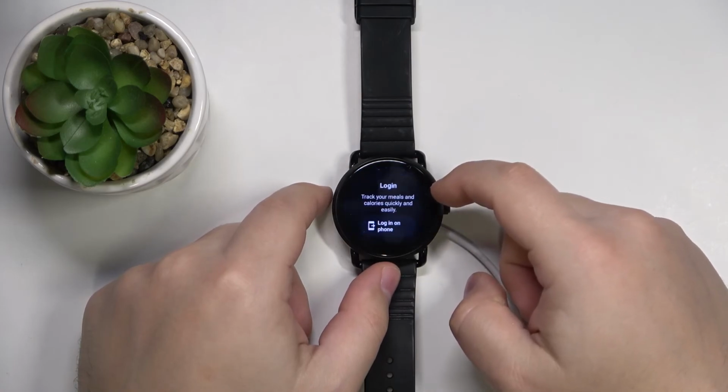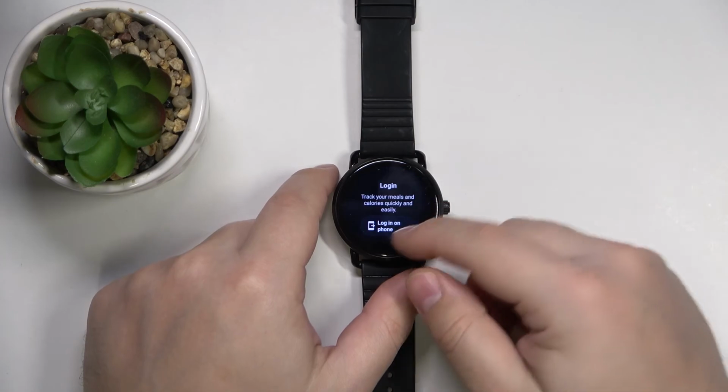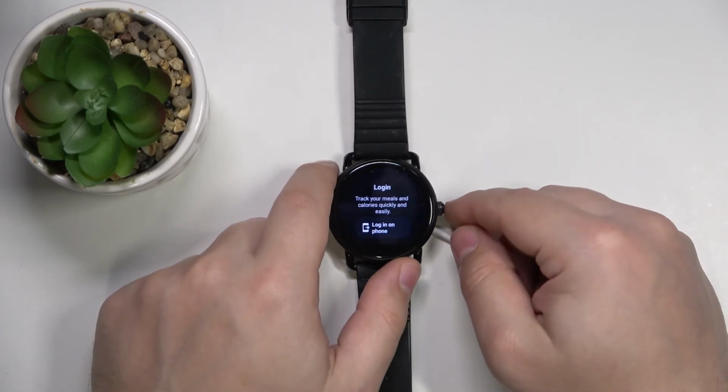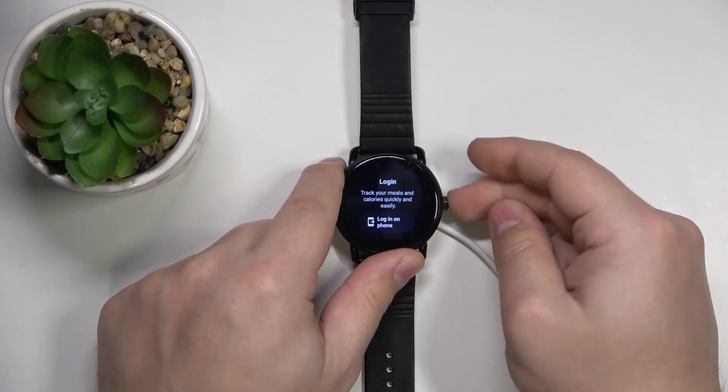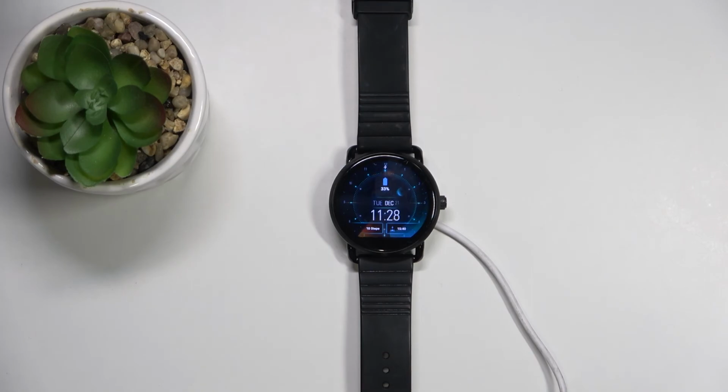For some reason the app, oh no, it works. Here we have it. We need to log in. Basically, to use this app, we need to also download it on our phone and log in on our phone to use it. Okay. And that's how you install the applications on this device.